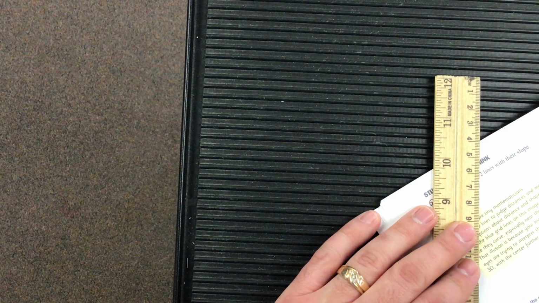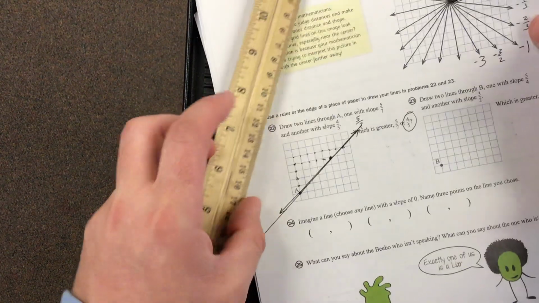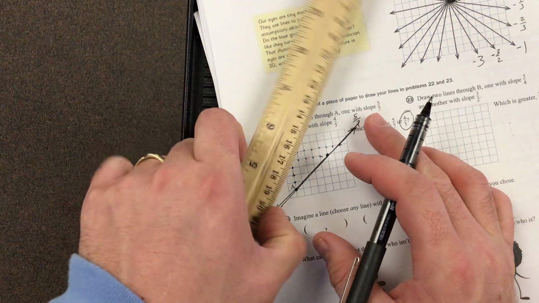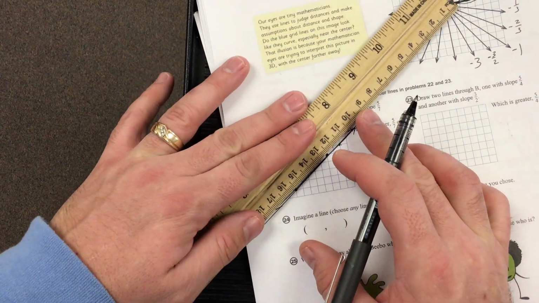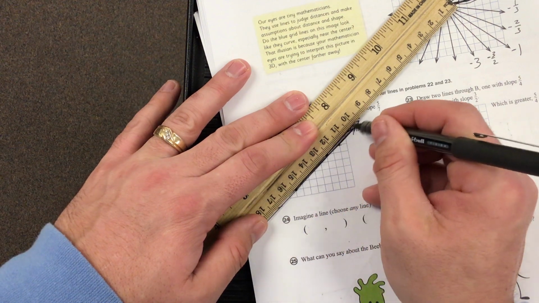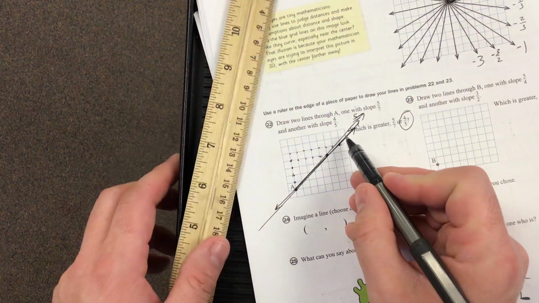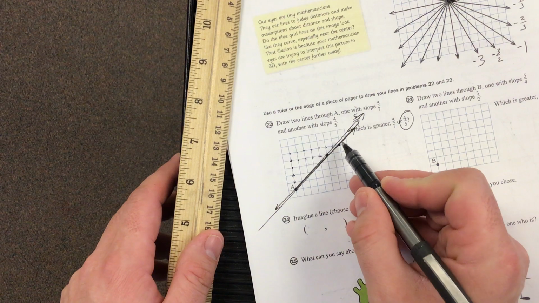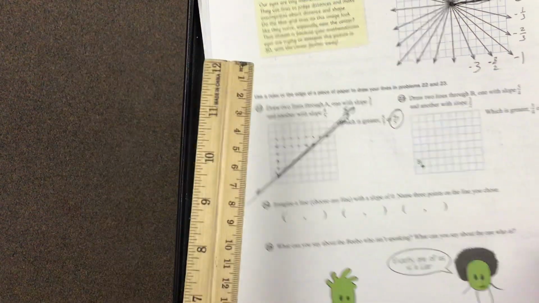Can't see. They are tough to tell. Oh, I see what you're saying. They are not off by much. I mean, you're talking fractions. 4 over 5 is slightly bigger.